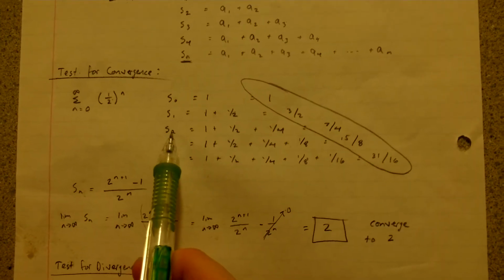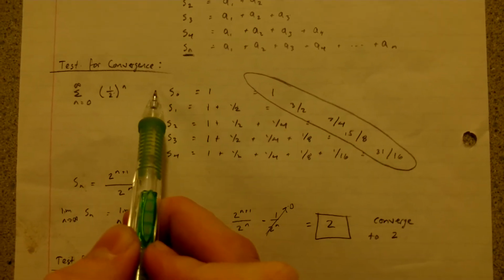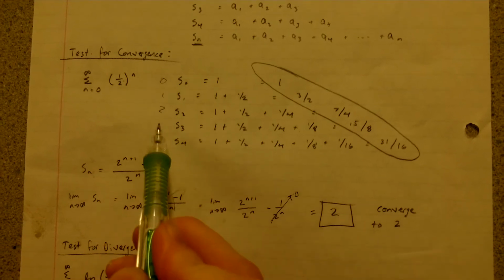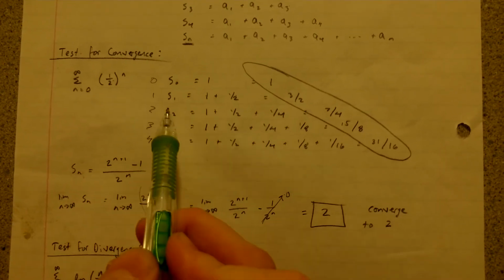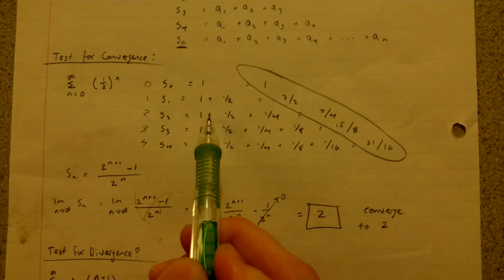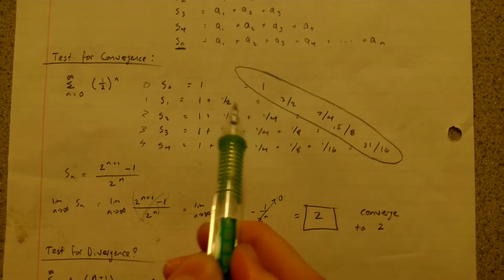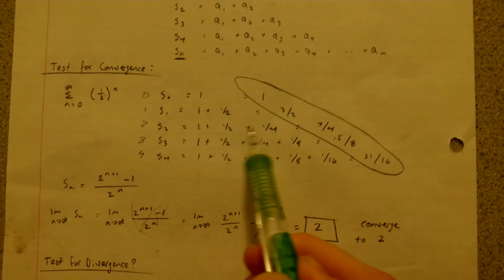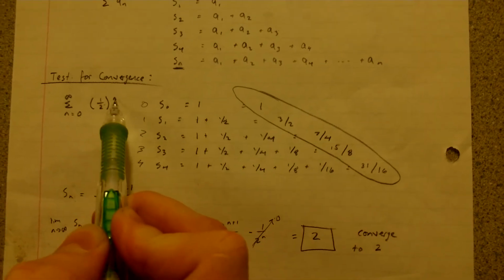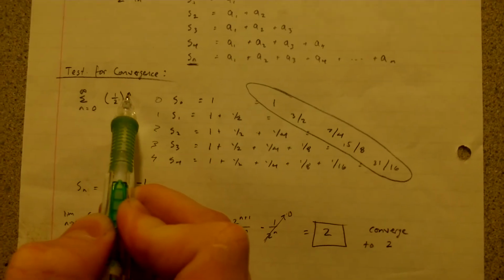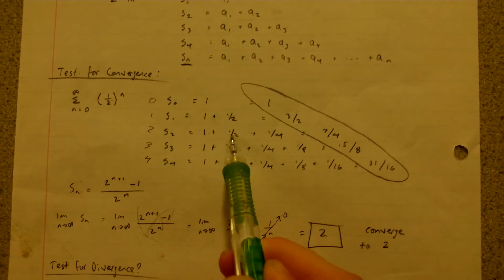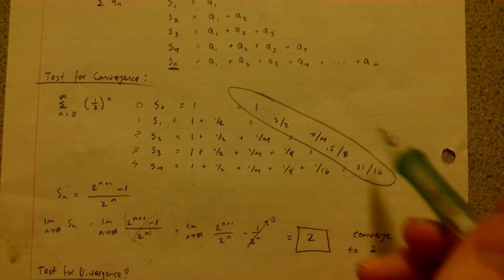The third partial sum, which is s sub 2 because we started at 0, 1, 2, 3, 4, is 1 plus 1/2 plus 1/4. When you plug in 2 for n, you get 1/4. So it's 1 plus 1/2 plus 1/4, and so on and so forth.